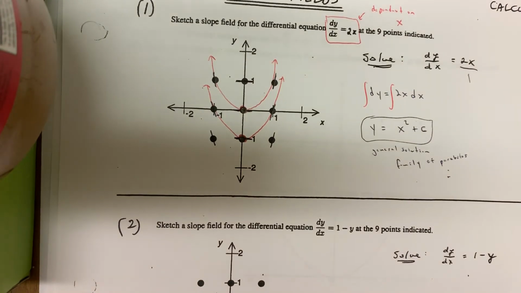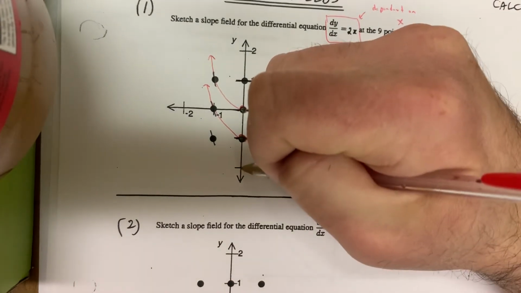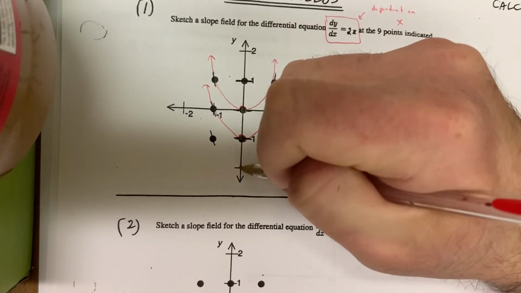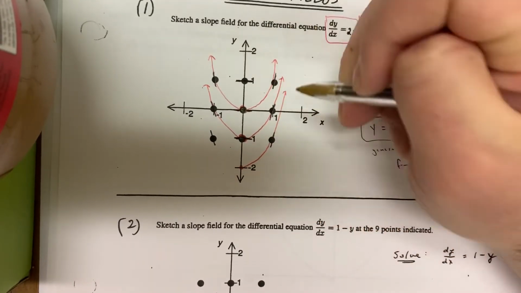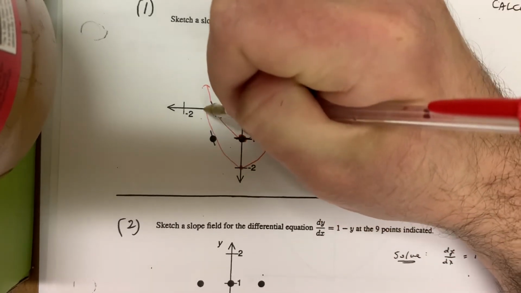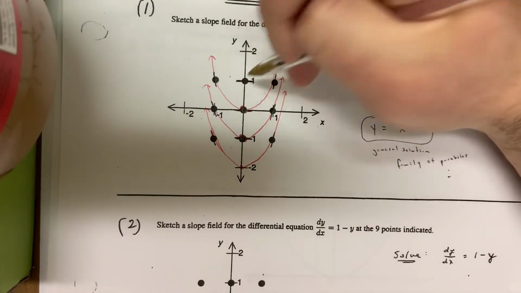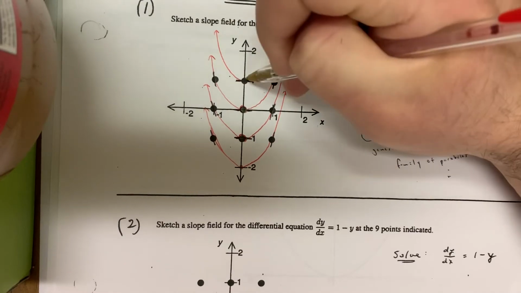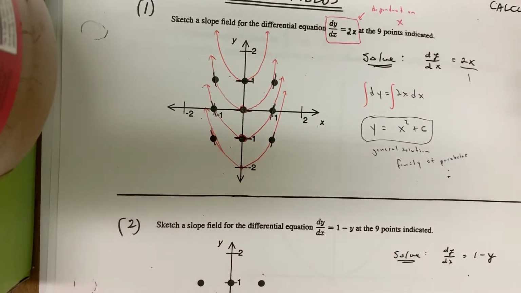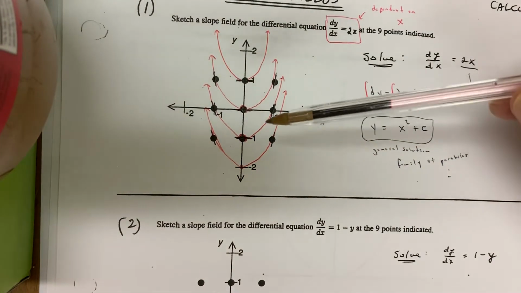Maybe they tell you that C is equal to negative 2. We didn't even do that point, but maybe they do. They tell you it's a point right here. Then we're talking about y equals x squared minus 2. Not done great right there, but close enough for government work. Maybe they tell you C is positive 1. It looks a little something like this. So we can see how it's a family of parabolas, and infinitely many in between, right?